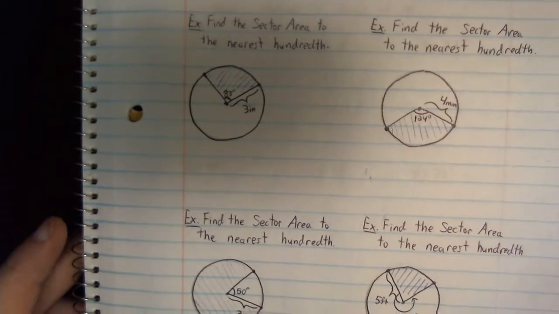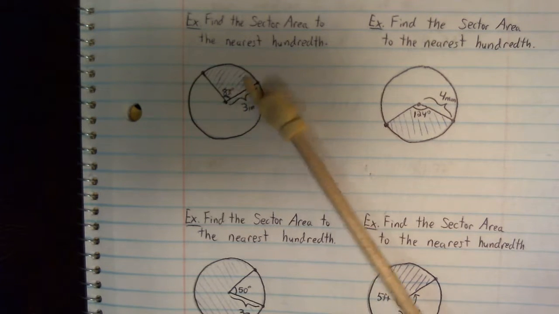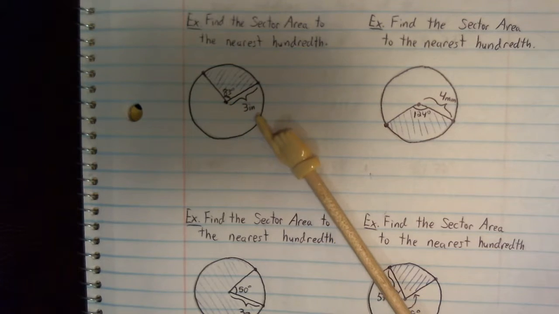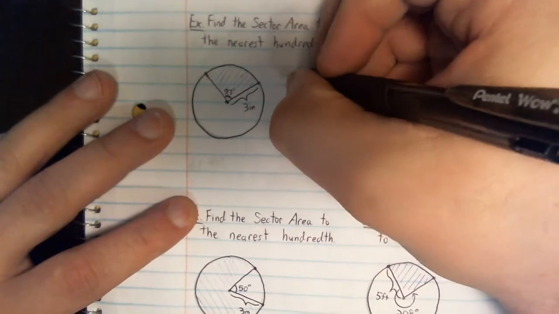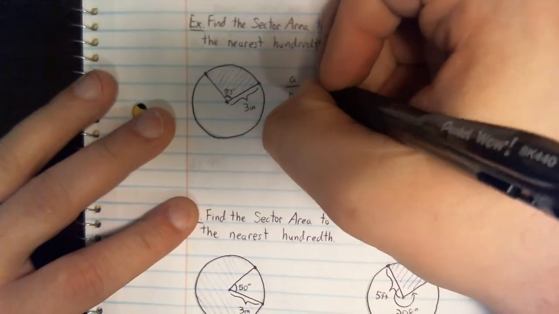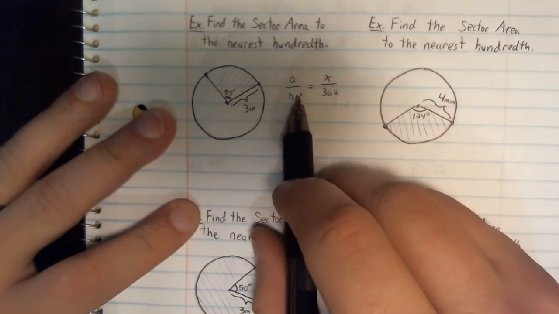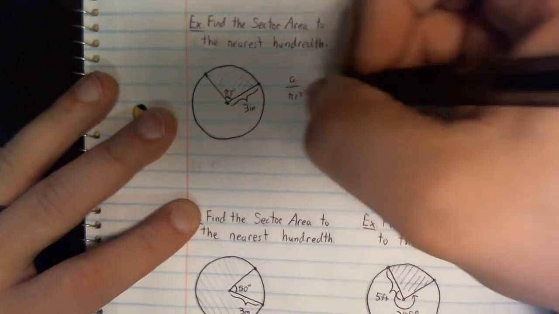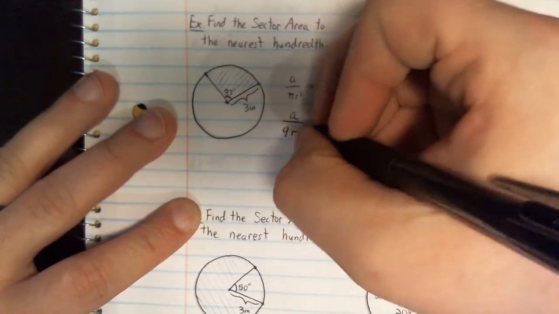So if you want to try any of these out on your own, I'm sure that you can figure it out before even this first example. They're pretty basic. Okay, we're trying to find the shaded area here. That's the striped part. You'll notice we've got an 83 degree angle and a 3-inch radius. So area over pi r squared equals x over 360. Radius here is 3, so if I square 3, that's going to give me 9. So I'm trying to find area over 9 pi.